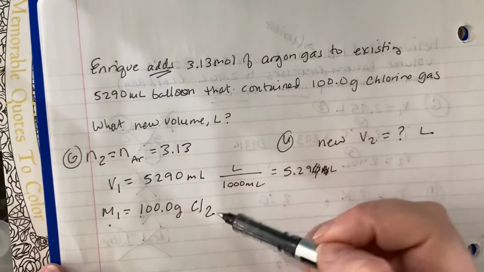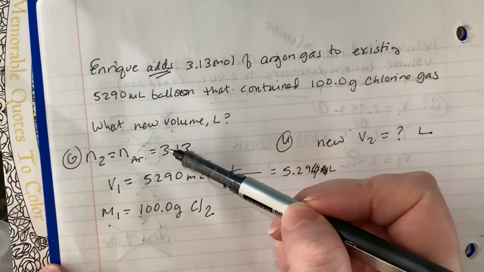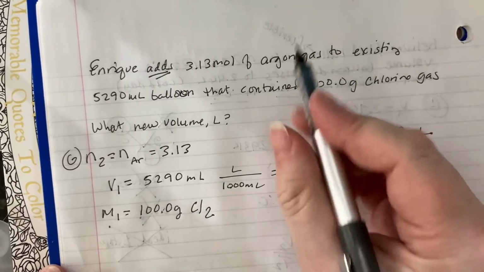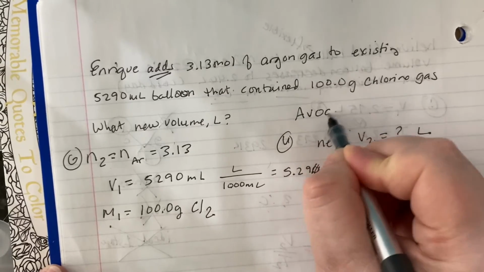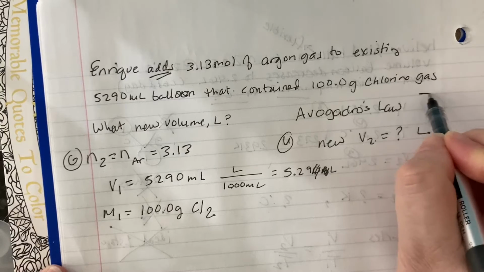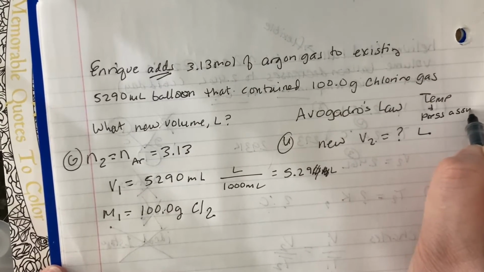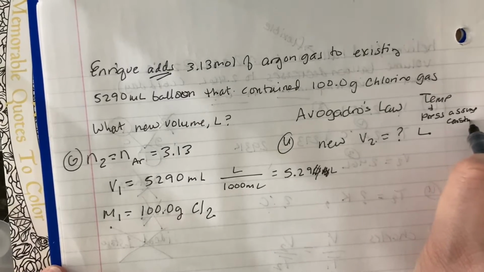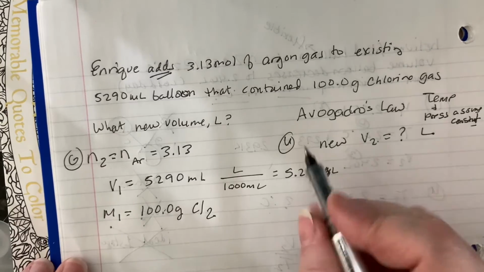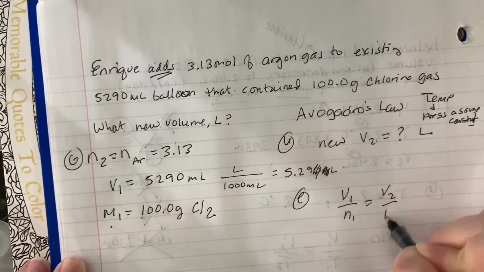I have the mass at the start, but not the moles at the start. But I can see that I have molar comparisons and volume comparisons. When I have molar comparisons and volume comparisons, I know it's Avogadro's law, and I know my temperature and pressure are going to be assumed constant. So I'm not using my gas law triangle. I'm going to use V1 over N1 equals V2 over N2.